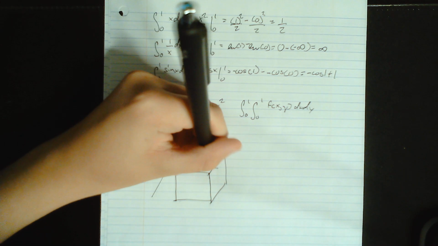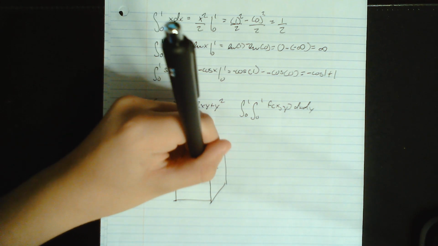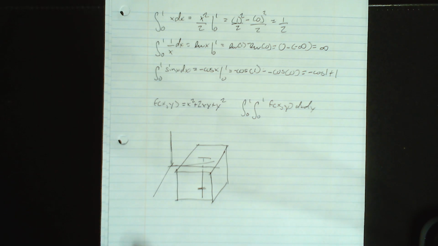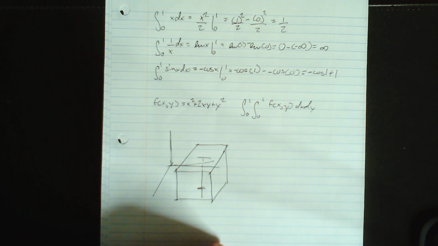So I can map this out here. Oh, too far. My bad. Like so. And we have that volume. So now let's do a quick numerical example.